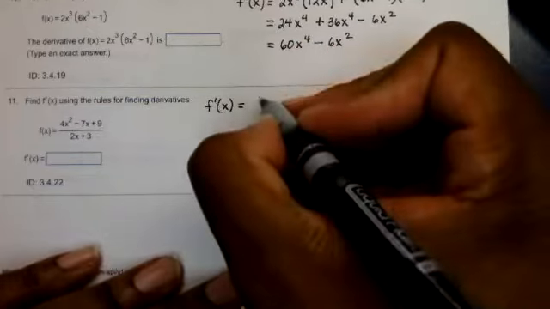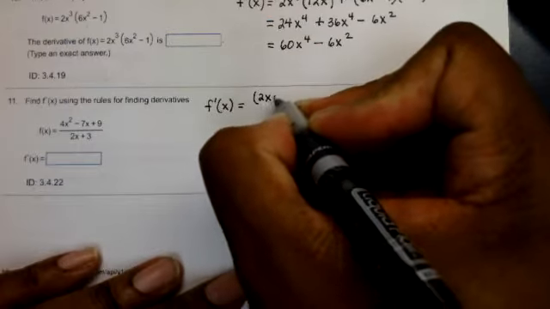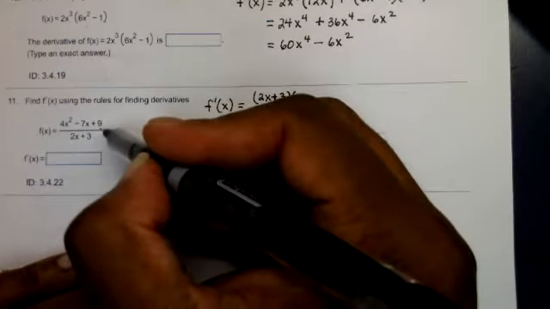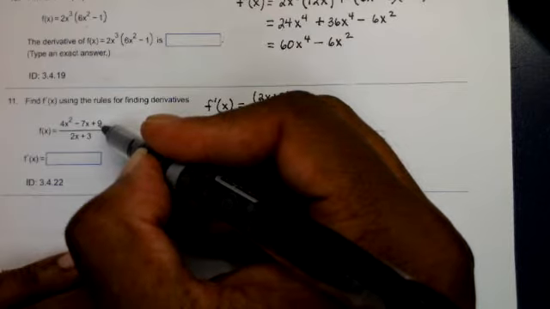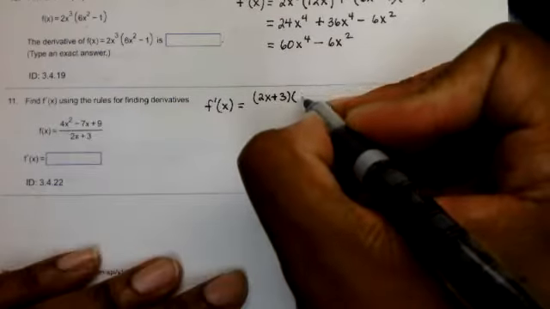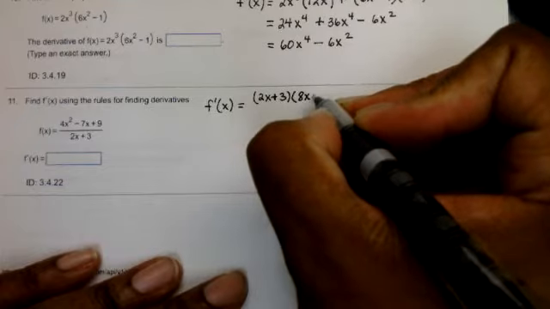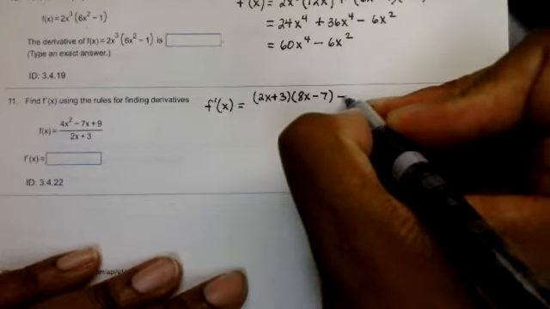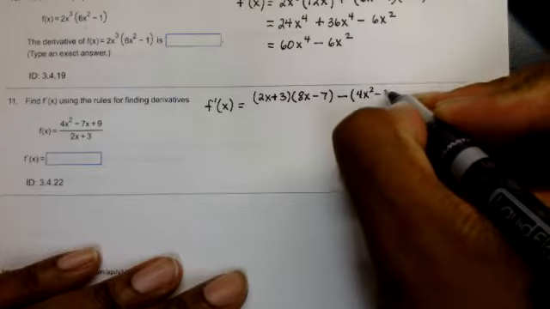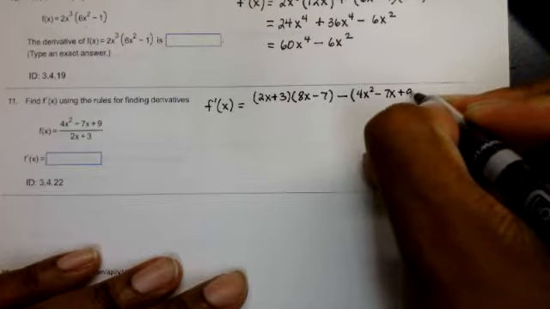I take the denominator, which is 2x plus 3, times the derivative of the numerator. The derivative of 4x squared minus 7x plus 9 would be, in this case, 8x minus 7, minus the numerator, which is 4x squared minus 7x plus 9.